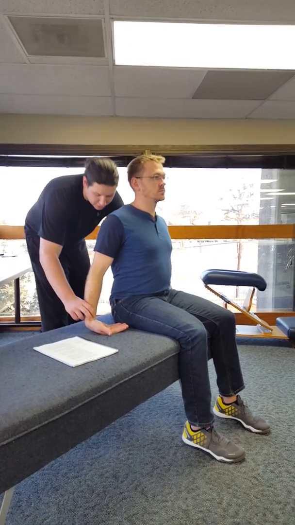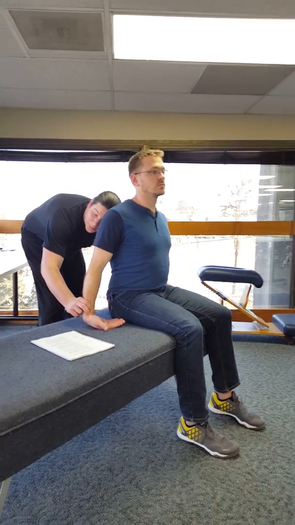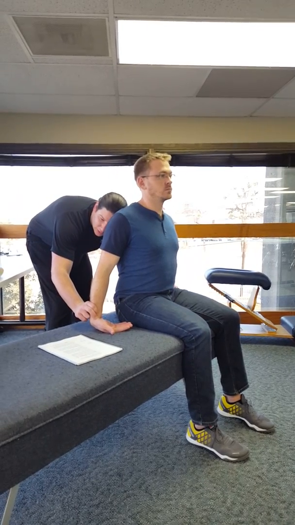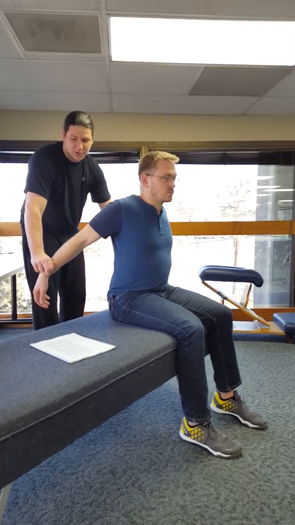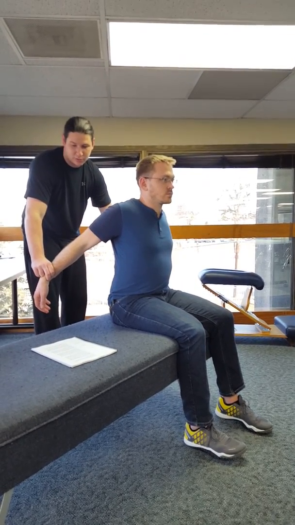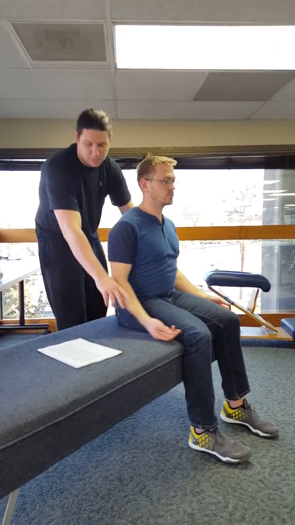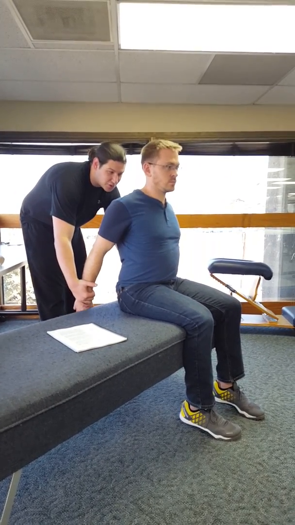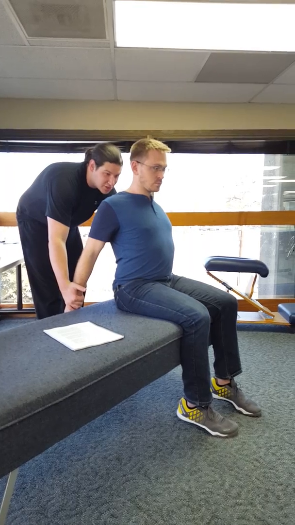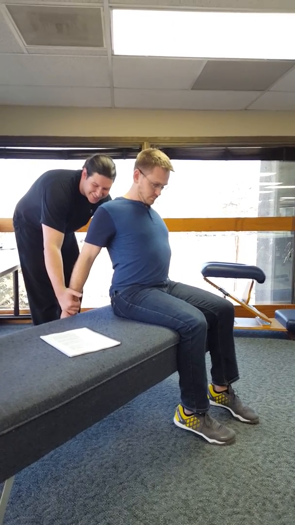Military brace: you're bilaterally palpating both radial pulses. You bring the arms back, and see if they diminish or weaken. With the military brace, you want the patient to drop their shoulders down and chin to chest.